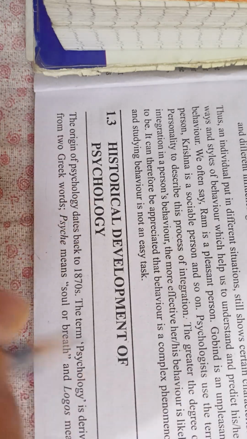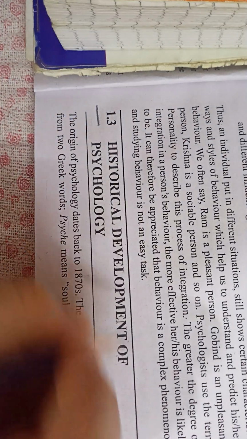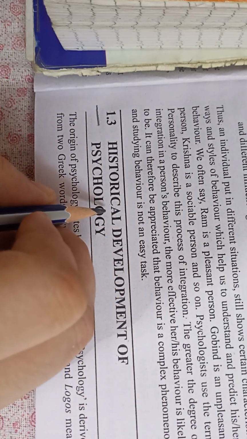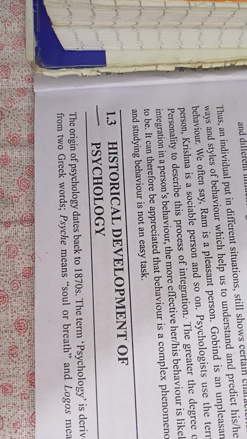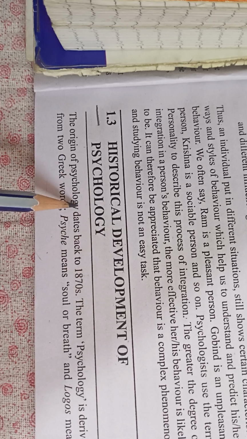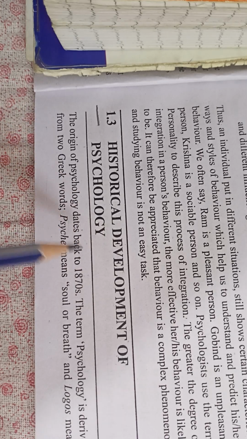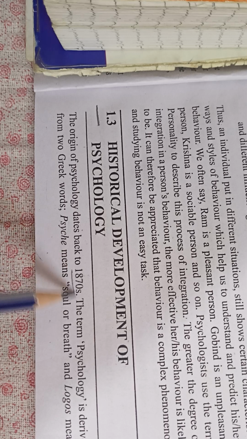Today, we are going to discuss topic 1.3 from block 1 Psychology, Introduction to Psychology, Origin of Psychology. So, the topic is Historical Development of Psychology. So, let's start reading this topic. The origin of psychology dates back to the 1870s.